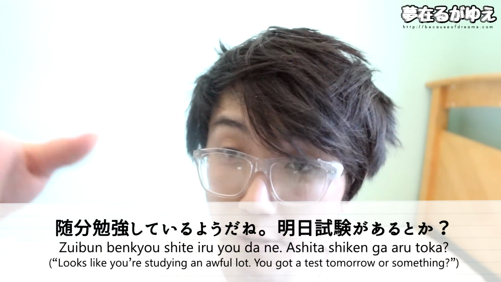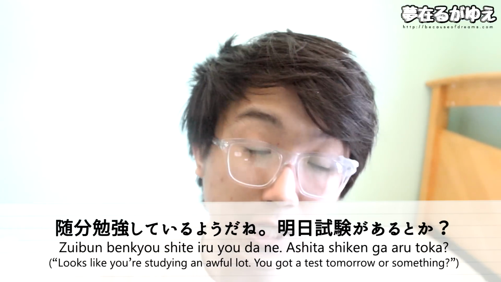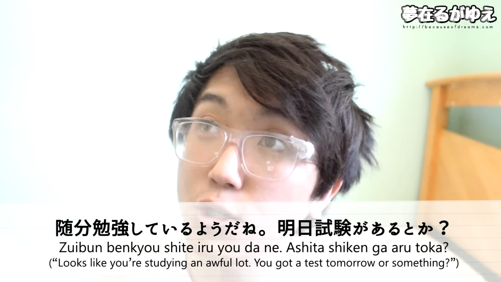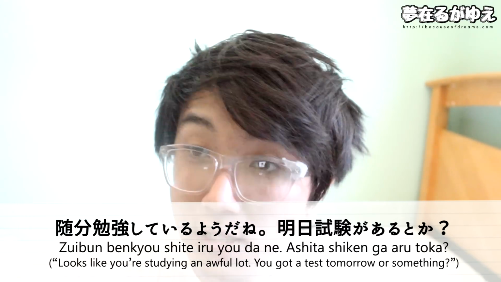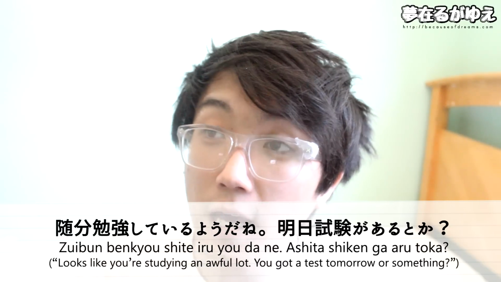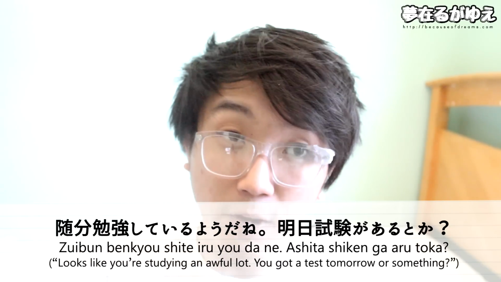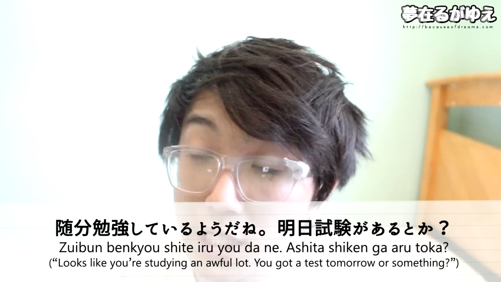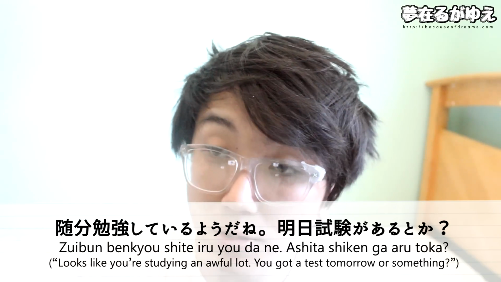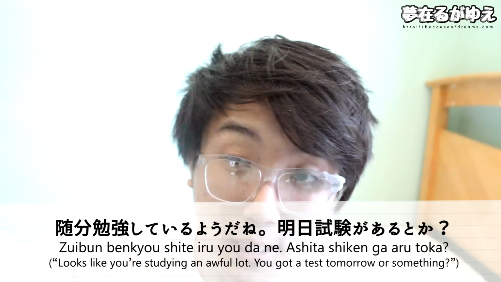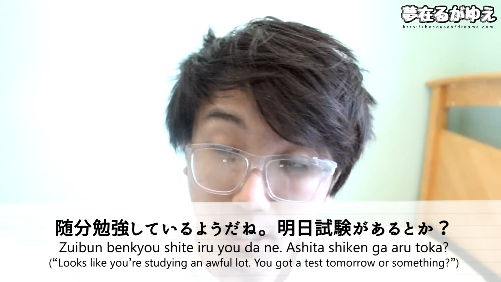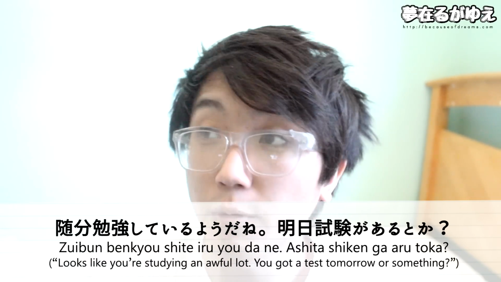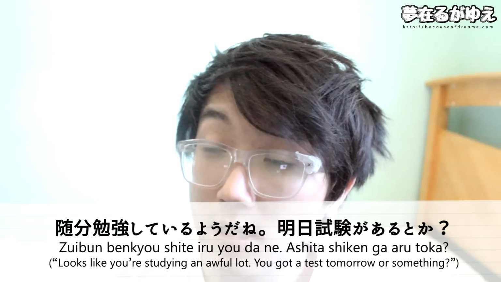First up, we just have the word 随分. And so the word 随分 is actually going to be an adverb that kind of translates to extremely or considerably. In our translation, we have awfully. And as an adverb, it's going to be modifying the verb action that follows, and that's going to be benkyou suru, which is the verbal noun to study. Here, the suru is going to be conjugated into its te form, so shite, and then it's going to be added with iru to mean is studying, basically.